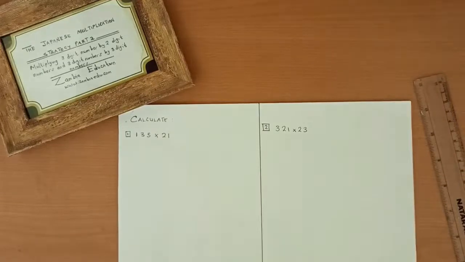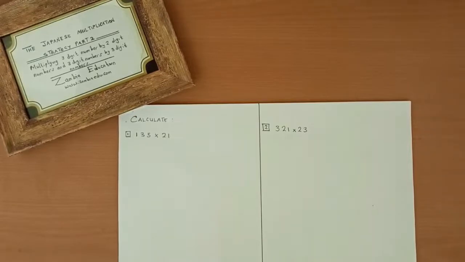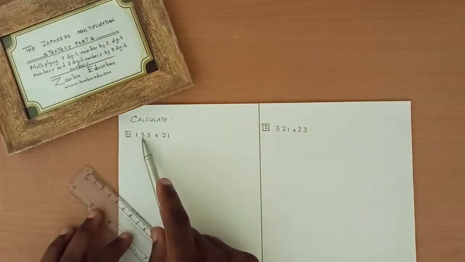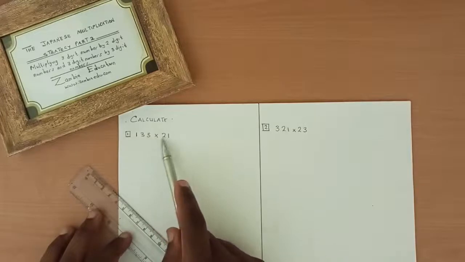So question number 1, as we can see on our screen, says calculate 135 times 21. As usual, one of the things that this strategy uses is that it replaces the numbers we are given with lines.